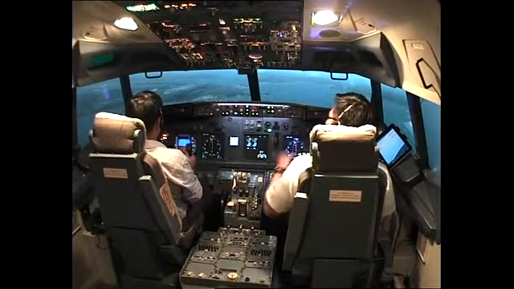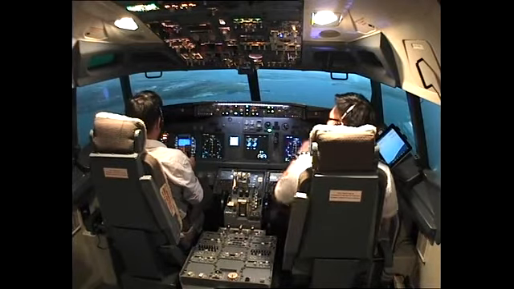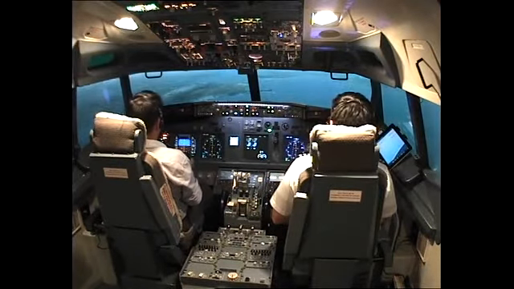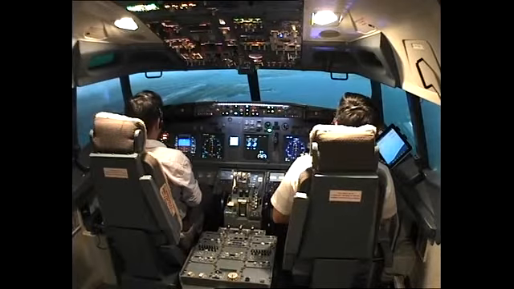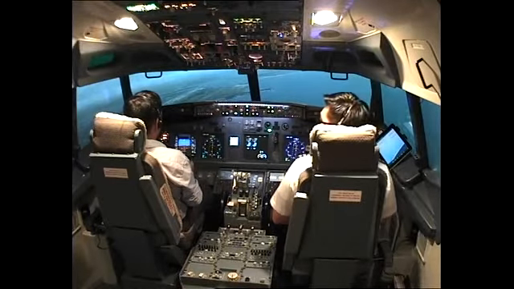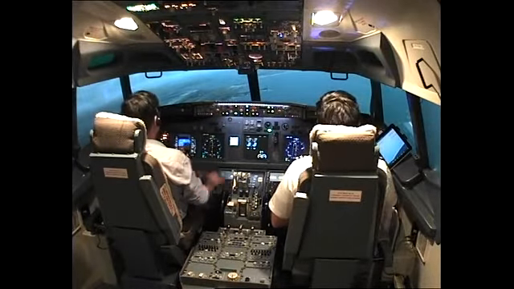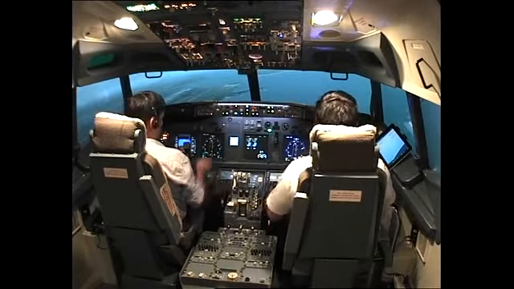Right, we're a little bit off to the left side, so we have to turn right. Yep. Make sure you follow the heading bar. Okay. Can I manual trim? Sorry? Manual trim? Yes, so you can, oh no, you cannot use this. You only use the electrical trim.